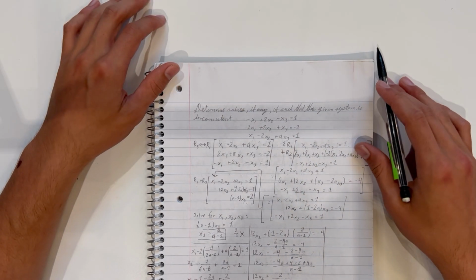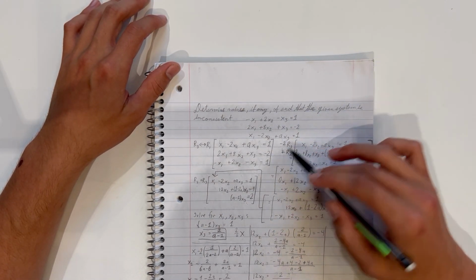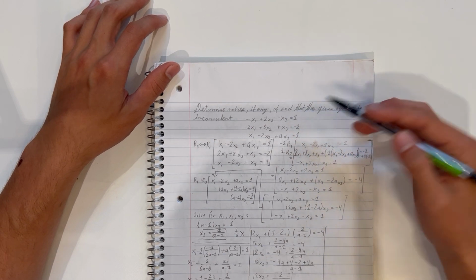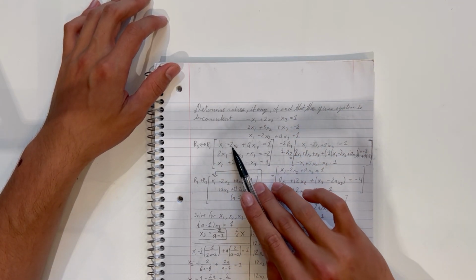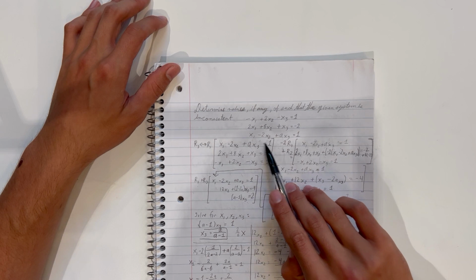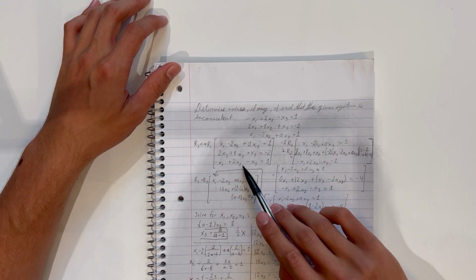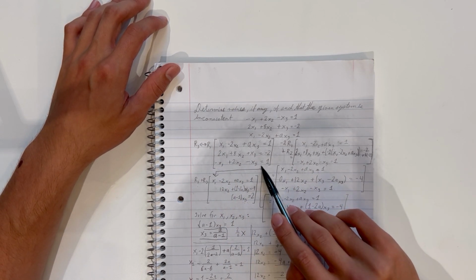Our first step is to convert to echelon form by switching row 3 and row 1. This results with x1 minus 2x2 plus ax3 equals 1 being on top, and negative x1 plus 2x2 minus x3 equals 1 being on the bottom.